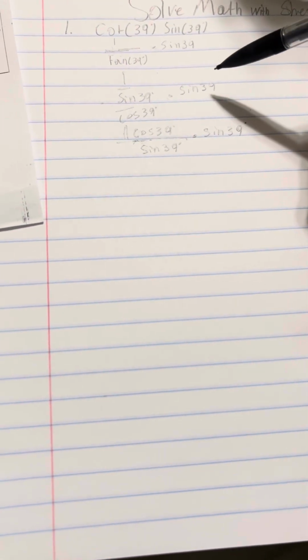Ooh, now did we notice something? Look at that. We can cross these out. And then that leaves us with cosine of 39. Yeah, cosine of 39.